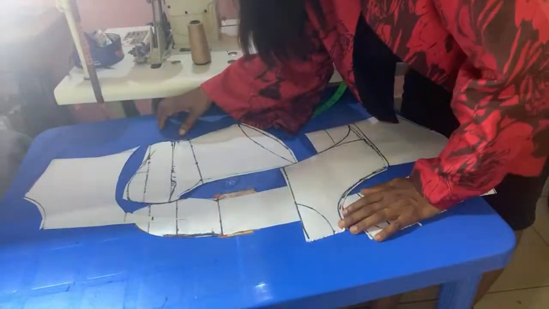Dorcas, ma, that's nipple to nipple. You didn't put sewing allowance. No, my sewing allowance is already inside though. That's what I normally do. I will not add an extra half of an inch to it.